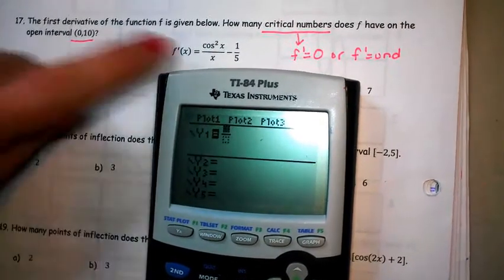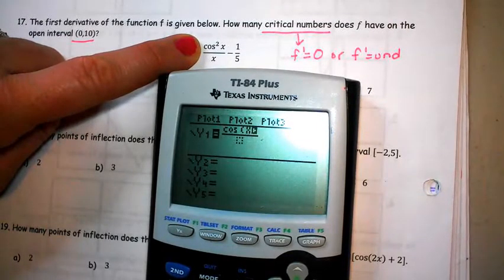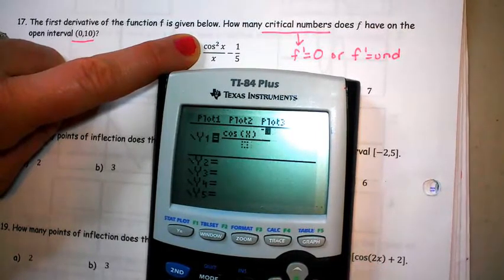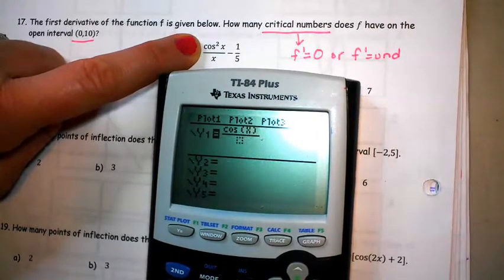Then I'm going to type in cosine squared. Since it doesn't allow you to put a squared there, we put an X, close parentheses, and square it.